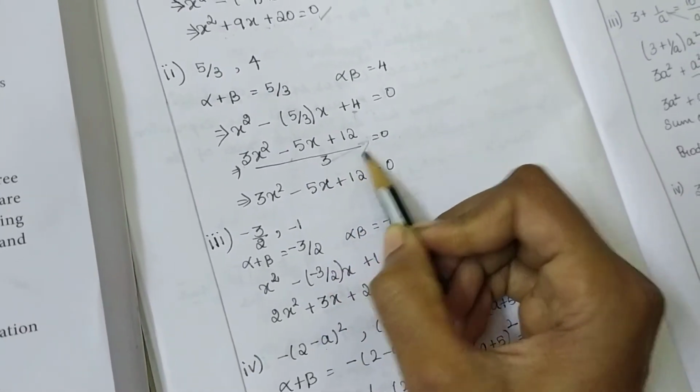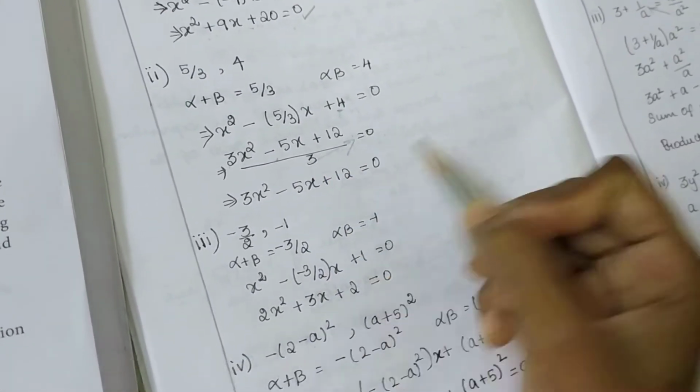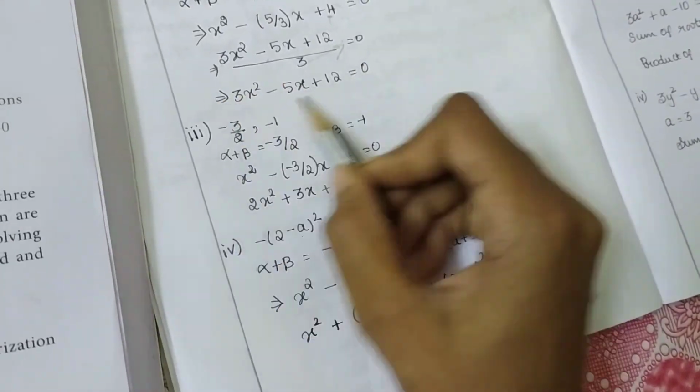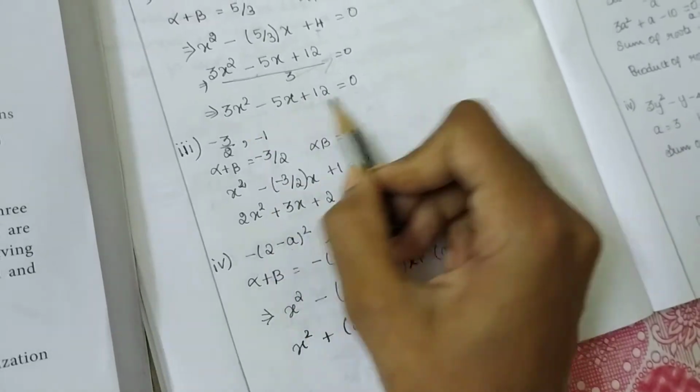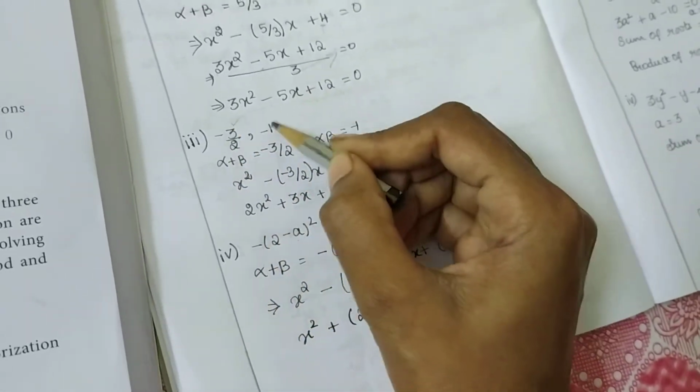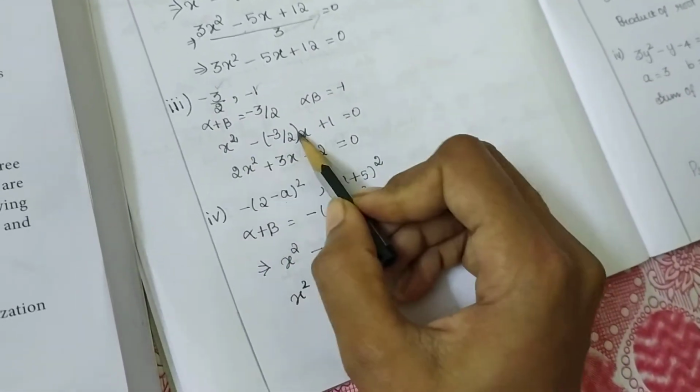So this 3 is moving to this place. So 3 into 0 is 0. So finally I am getting a quadratic equation in the format ax square plus bx plus c. In that format I am having the same. Okay, taking the LCM, then move it.